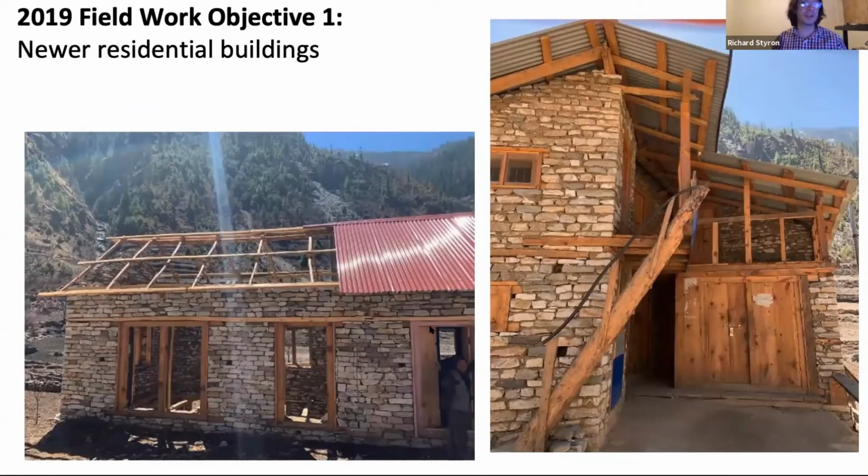So some of the newer residential buildings have been built with knowledge of how the buildings respond. I think a lot of this has been due to both lessons learned in the Gorkha earthquake, as well as just an increase in investment in building stock in the area. So these are some buildings that have more wood frames. These roofs have increased wood. There's wood lintel bands running across the buildings.